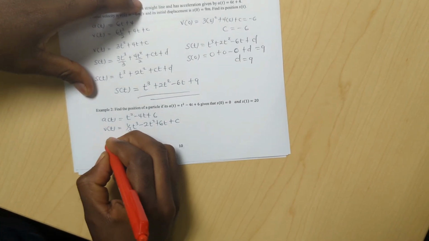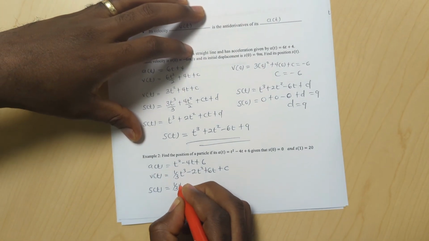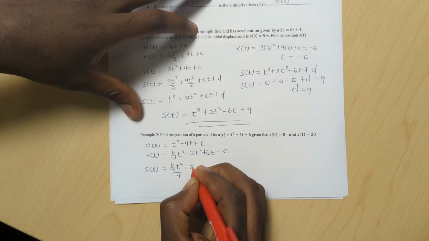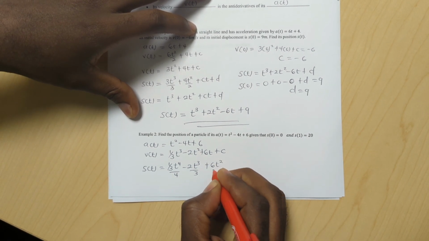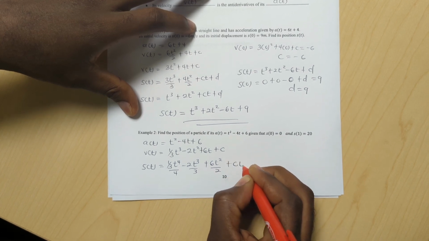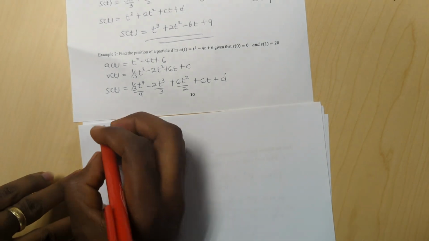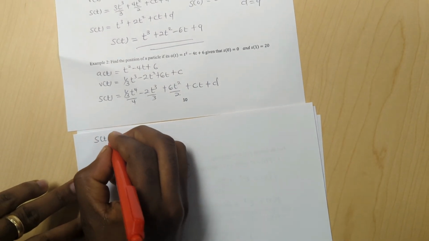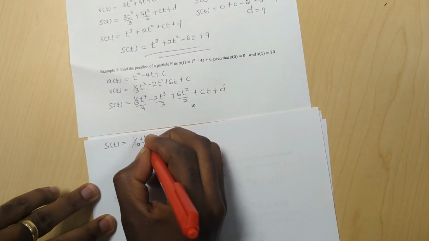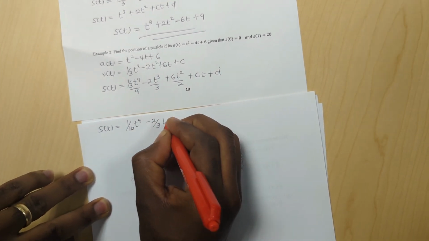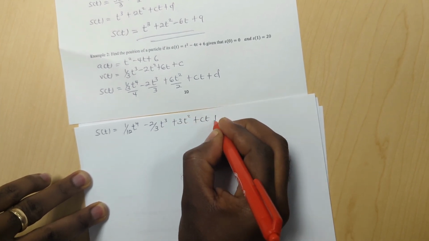Now we need a position. So we'll find the antiderivative again. S of t will be equal to 1/3 t exponent 4 over 4 minus 2t exponent 3 over 3 plus 6t squared over 2 plus ct, then plus our constant d. So I'll polish this further. The position of the object will be equal to 1 over 12 t exponent 4 minus 2/3 t cubed plus 3t squared plus ct plus d.